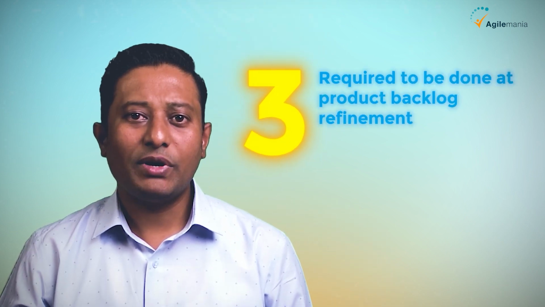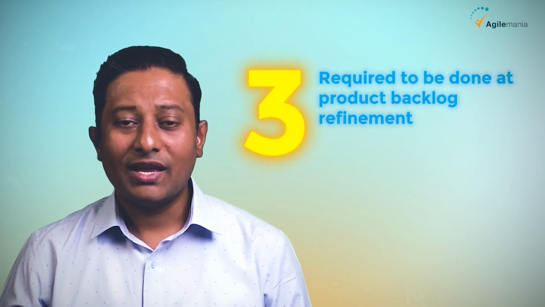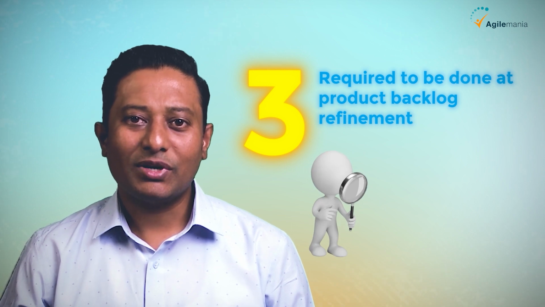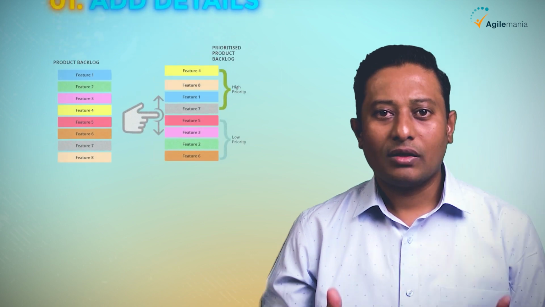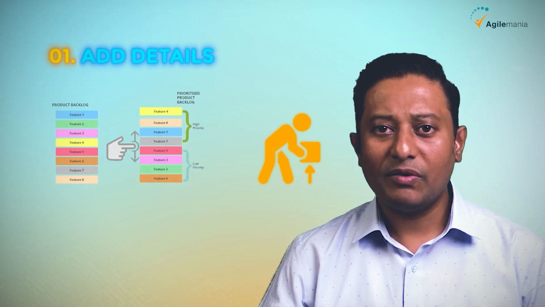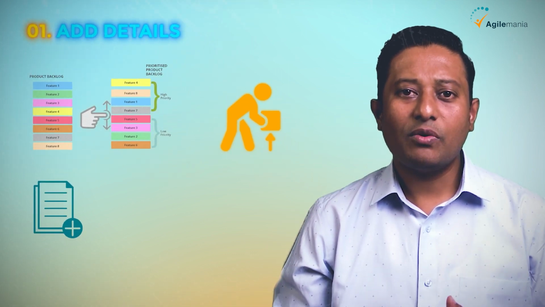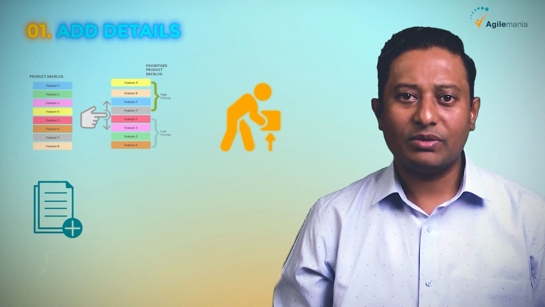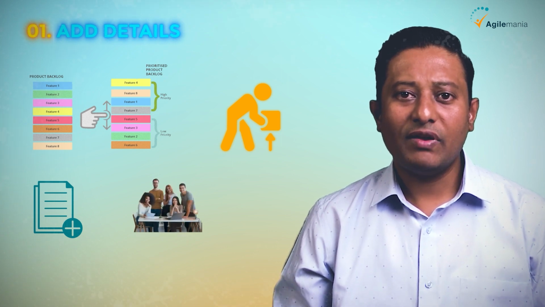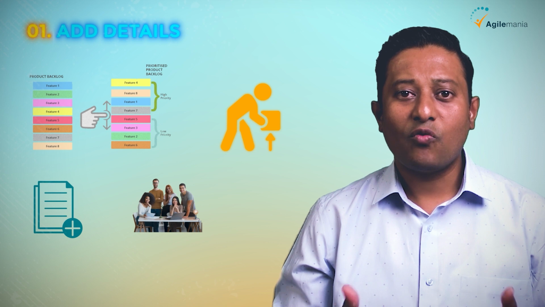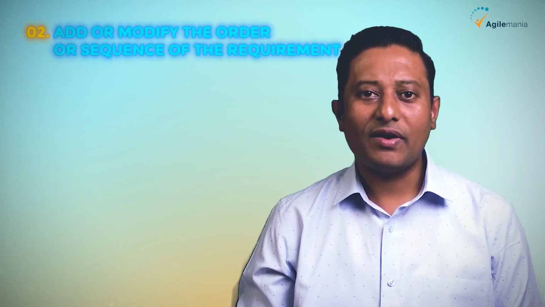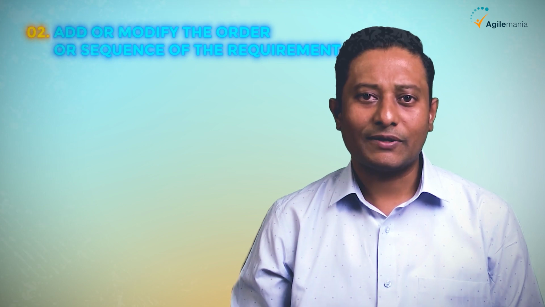Well, there are three things that are required to be done at product backlog refinement in order to create transparency with the product backlog. Number one, add details. In product backlog refinement, we pick up a requirement and we try to add as much detail as possible to it so that everyone has a clear understanding of what the requirement is about. Number two, add or modify the order or sequence of the requirements.